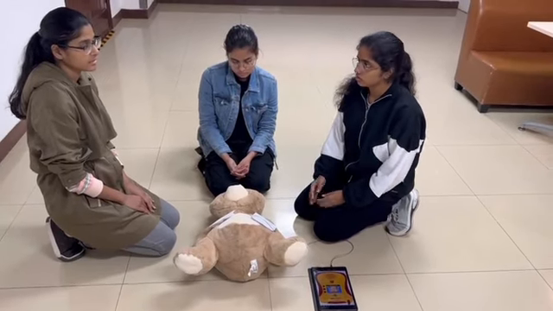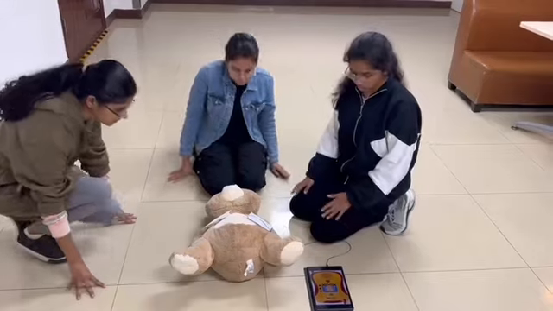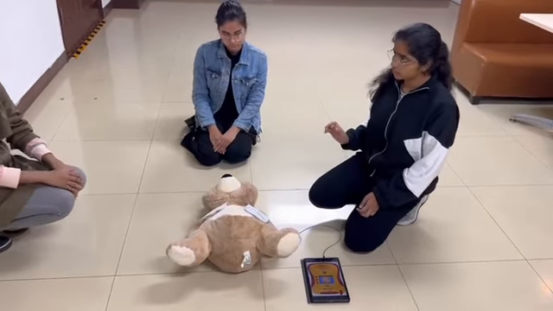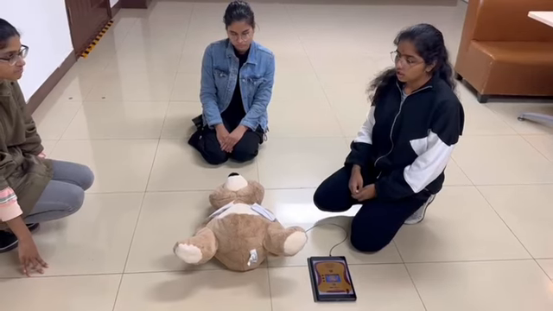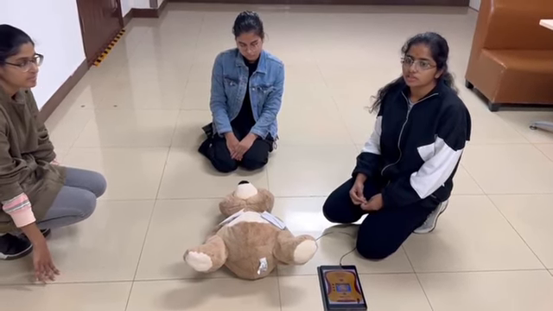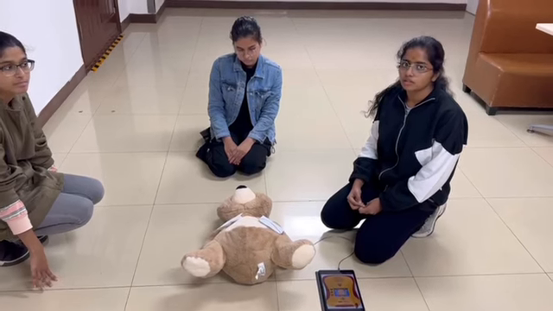For caution, everybody should stand clear. Then I will press the shock button. After defibrillation, we should give CPR immediately and recheck the pulse and rhythm every 2 minutes.